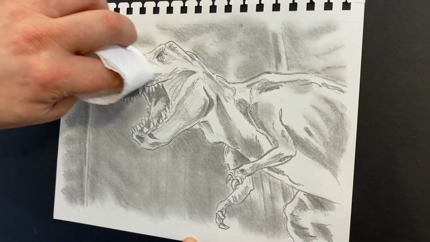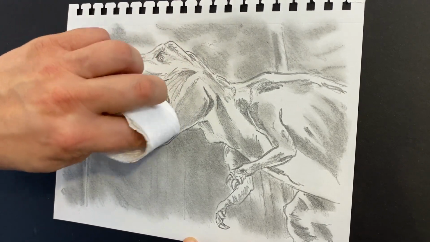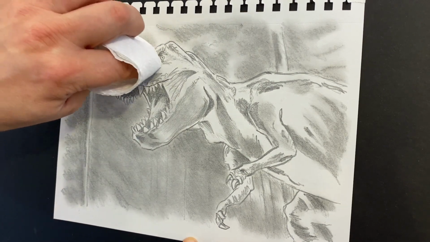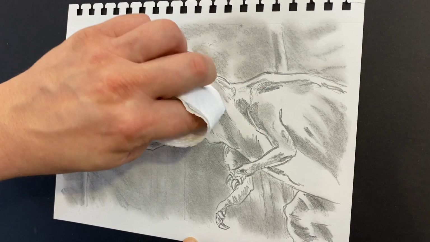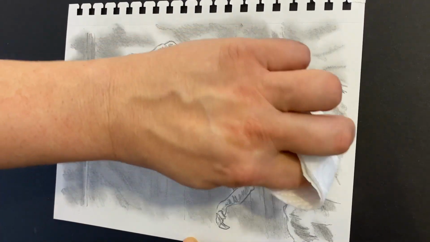I'm not going to go over all of them, but a few of the areas where there's some bigger spaces of shading, I'm going to go over them and just try to smooth them out a little bit by blending them. And then I'm going to go and put some more texture on them here in a minute.